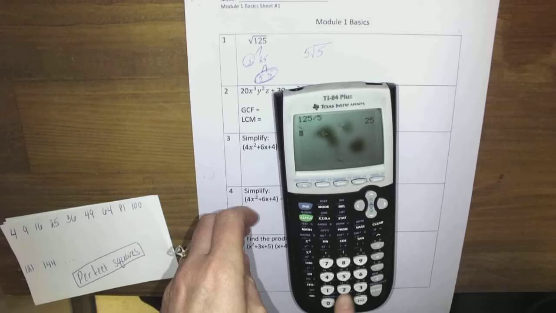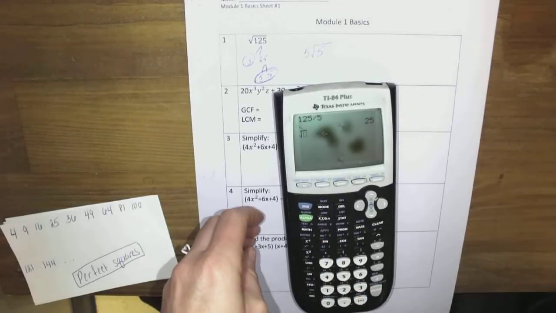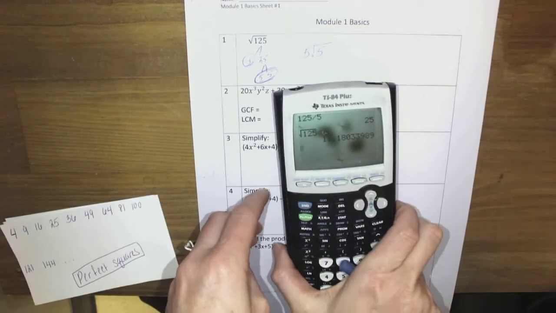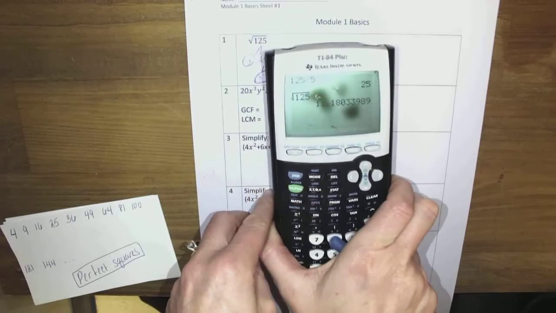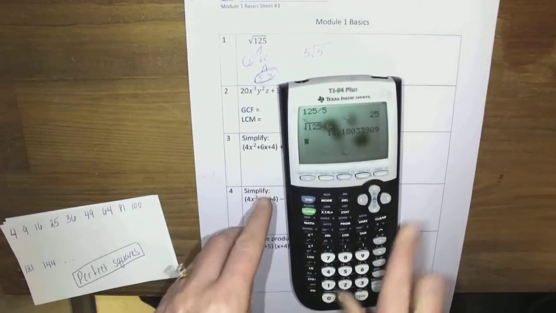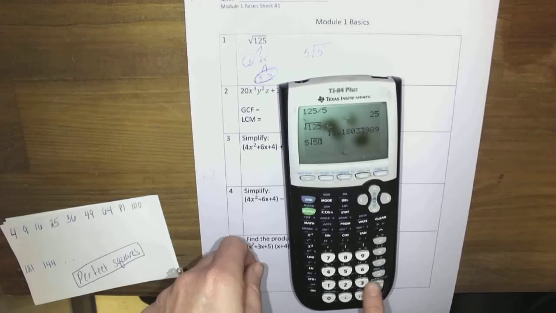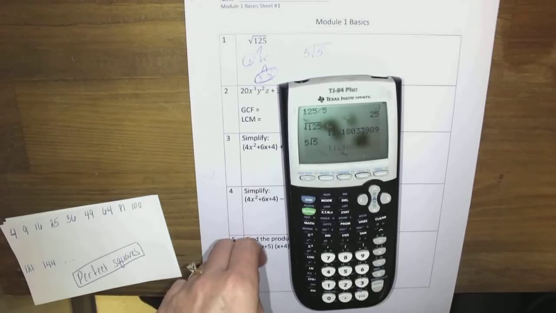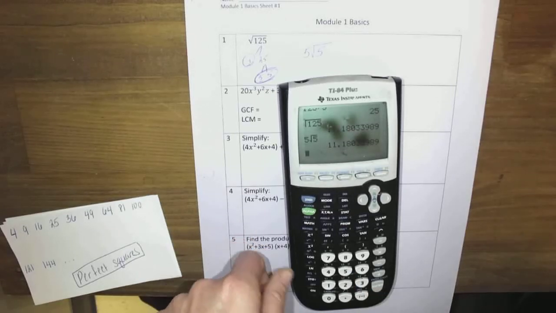You can always go to your calculator and type in the original problem, which was square root of 125, which hopefully you can see on my old calculator here is 11.18. Then I also type in my simplified, which was 5 root 5, and that was also 11.18, so I'm probably in good shape.